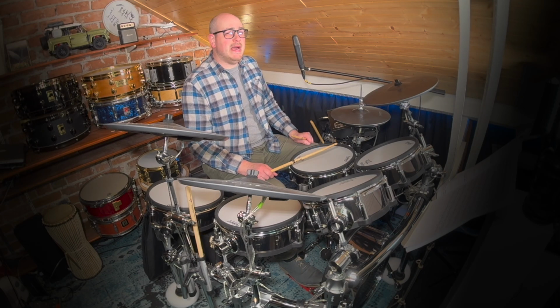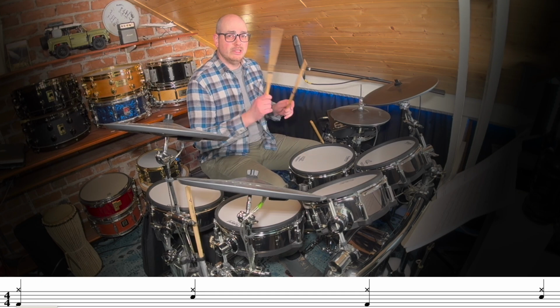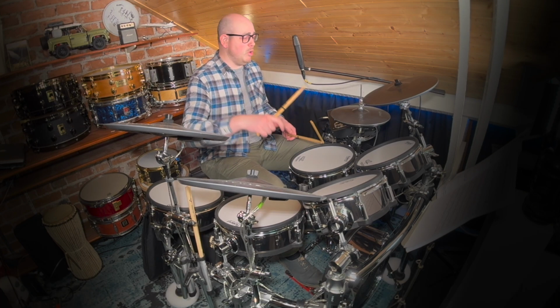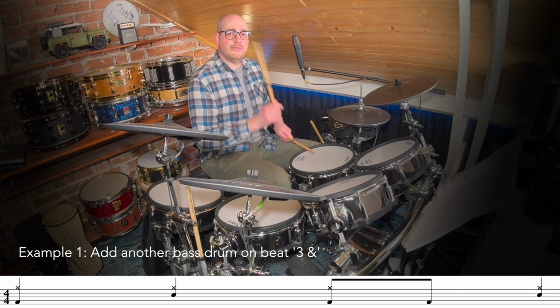Hello drummers, let's expand on the quarter note beat. This one here, this beat. 1, 2, 3, 4. Let's add in extra bass drums and snare drums. Example number 1, 1, 2, 3 and 4.